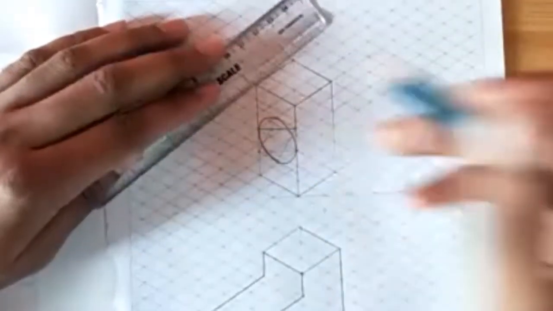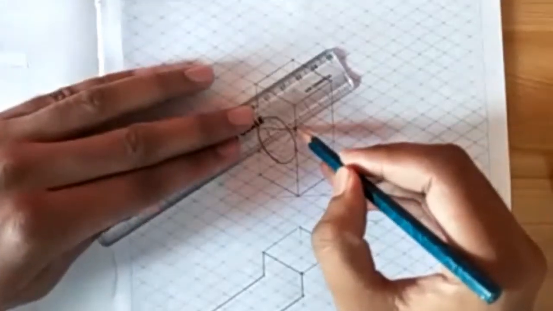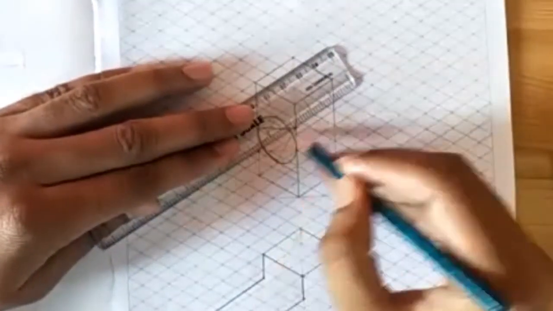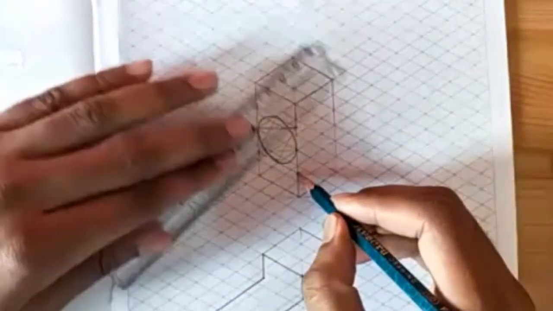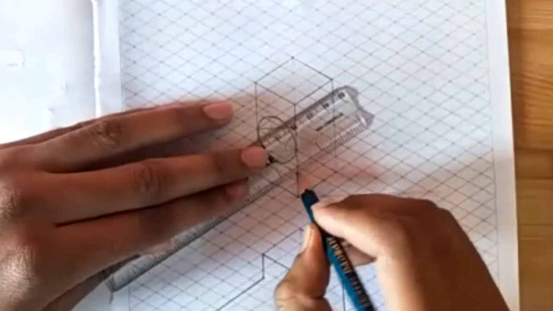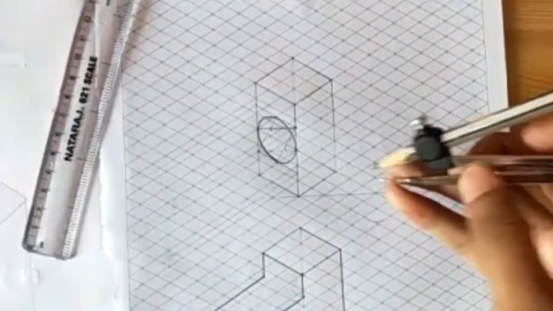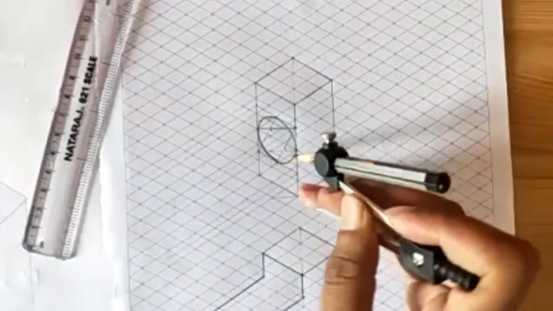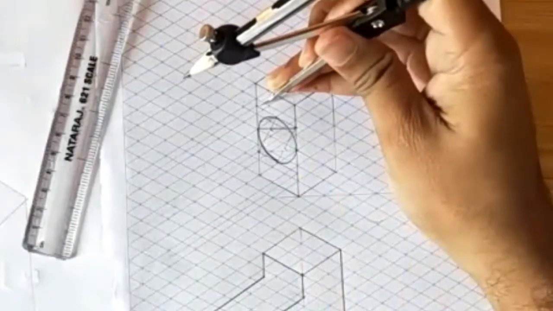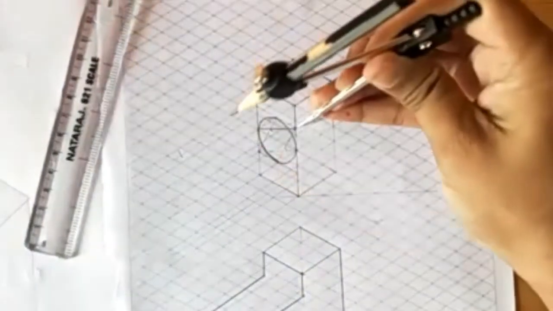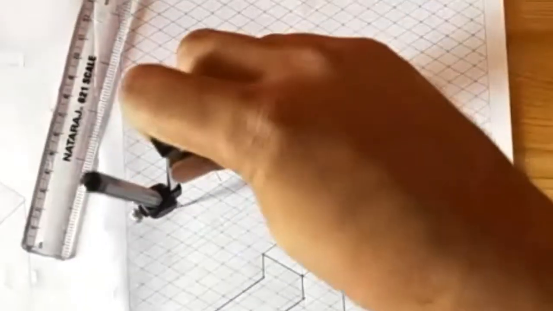Just draw a line from the first corner to the second corner. I'll be drawing a line. It will pass to the fourth corner. These two will remain parallel. Again from the third corner, I'll be drawing another line. The total length of the projections is 6. Measure 6 boxes. From the point number 1, you cut an arc. This is the point number 2, point number 3, and the point number 4.